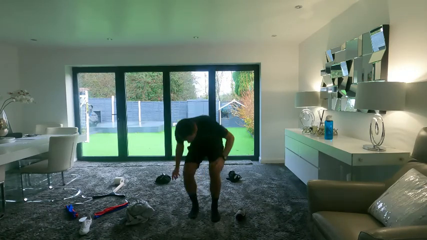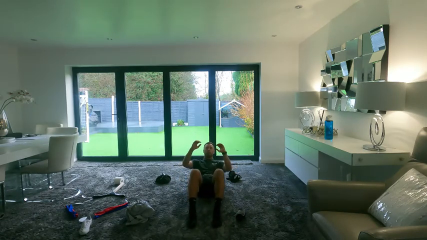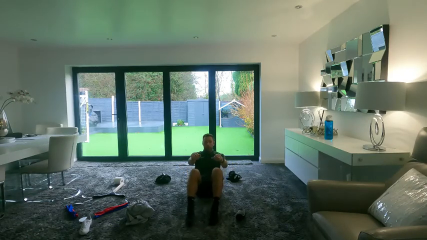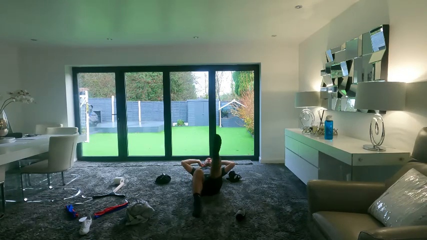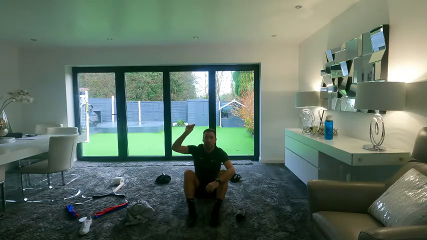So for this one, we're going to sit down on the floor in a sit-up position. When we go down to do a sit-up, we're going to do 4 leg kicks. 1, 2, 3, 4. And then we're going to sit up and do 4 boxing punches. 1, 2, 3, 4. So it's down, 1, 2, 3, 4, up, 1, 2, 3, 4. You need to do that for 1 minute and your whole body needs to exercise. Are you ready? Your time starts now.